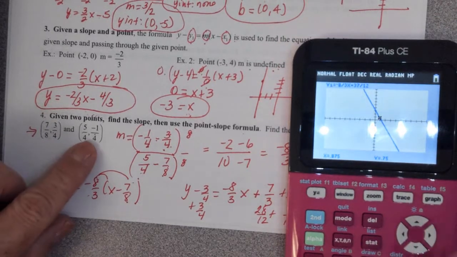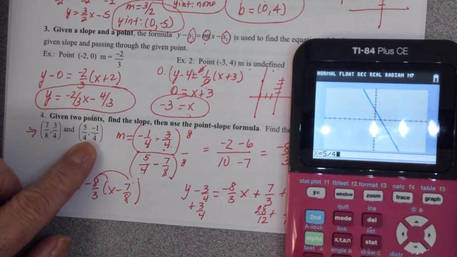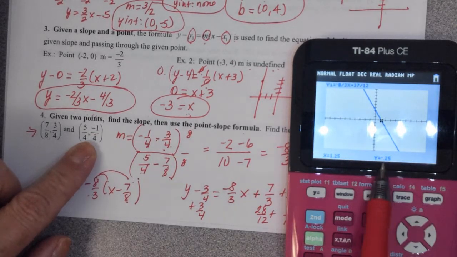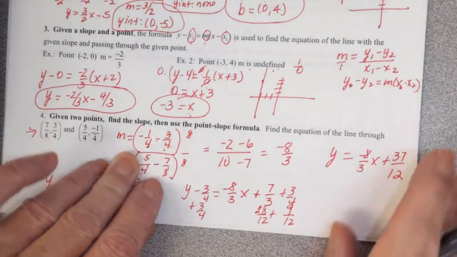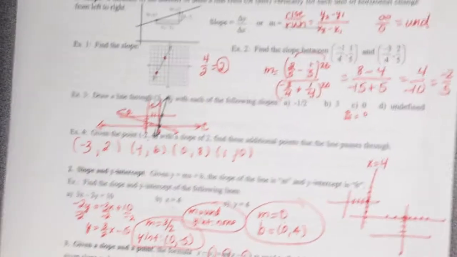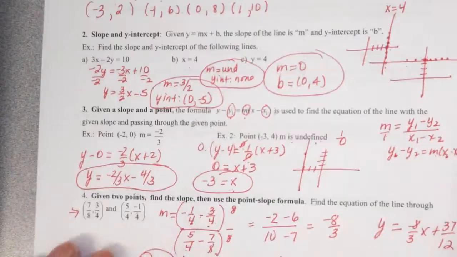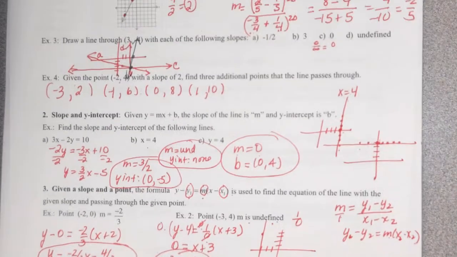Great. Just checking my other point real quick. Value when x is 5/4. So if I did it right, negative 0.25. All right, so we're in good shape. Okay? So we're still doing the linear models, and that is material that you've done before, but now we're just going to throw in some fractions and more undefined values and things like that.